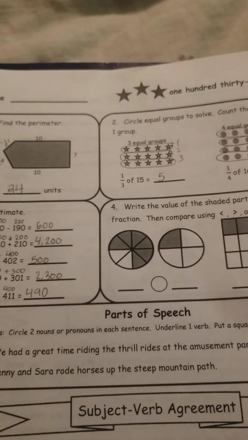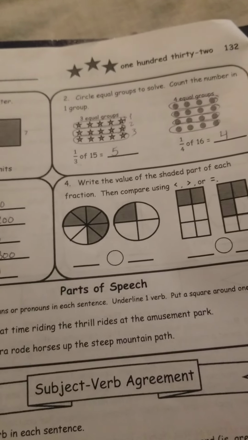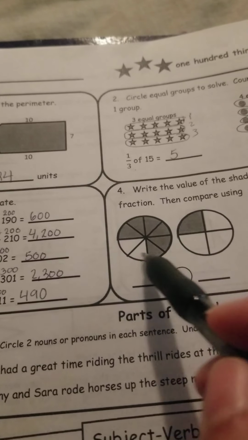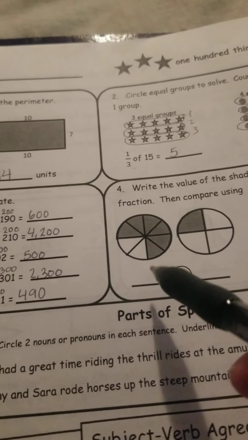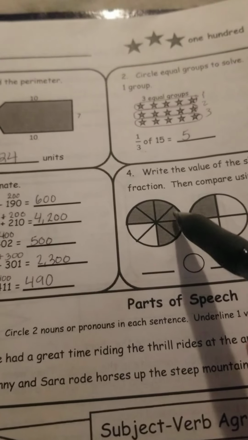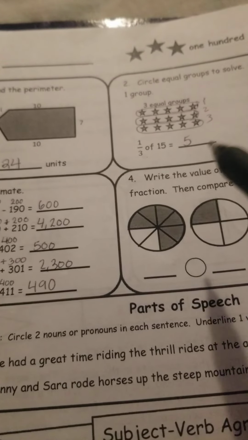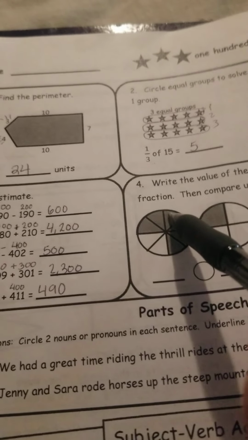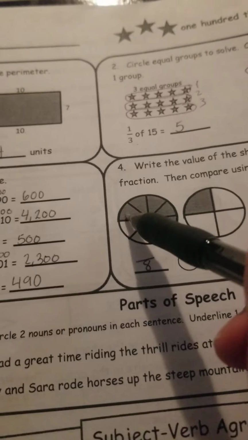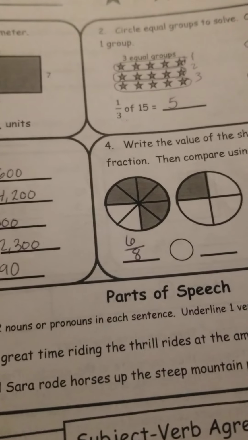Okay. Write the value of the shaded part of each fraction, then compare using less than, greater than, or equal to. Okay, remember fractions, we count the total pieces, total parts, and then that number goes on the bottom. That is called the denominator. The number of pieces or parts that are shaded goes on the top of the fraction, and that is called the numerator. So there are 1, 2, 3, 4, 5, 6, 7, 8 parts total. That number goes on the bottom. There are 1, 2, 3, 4, 5, 6 parts that are shaded. So my fraction is 6/8.